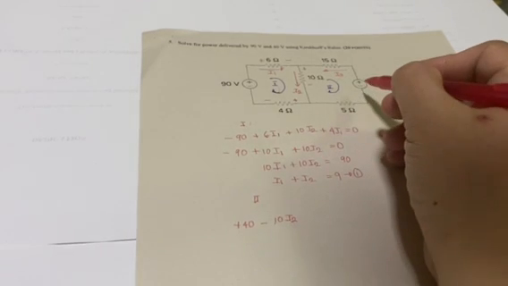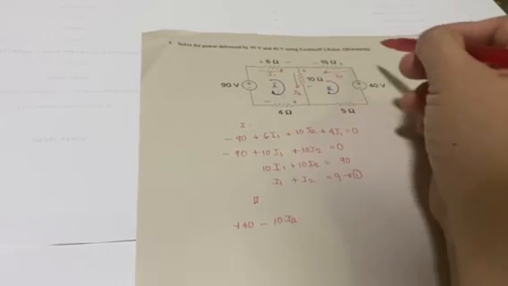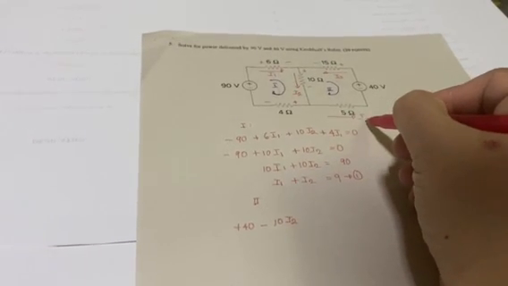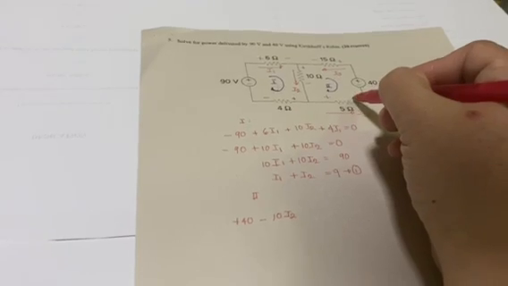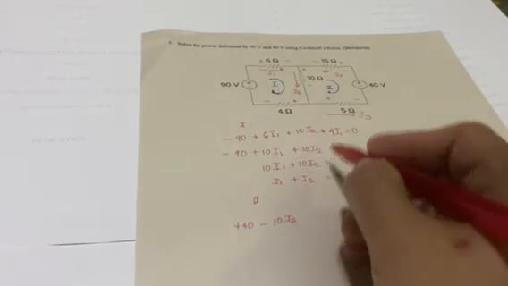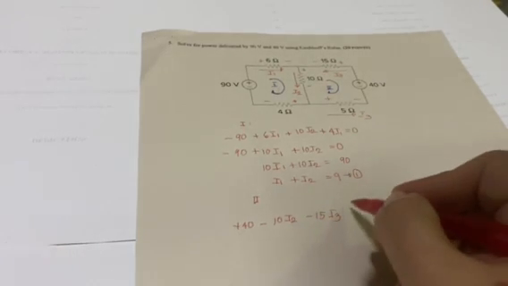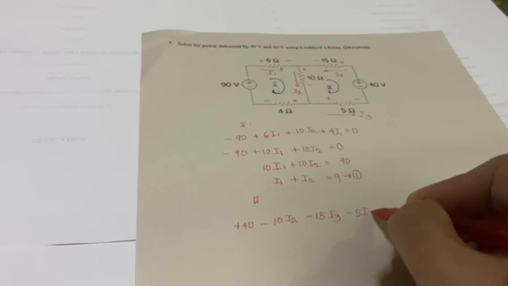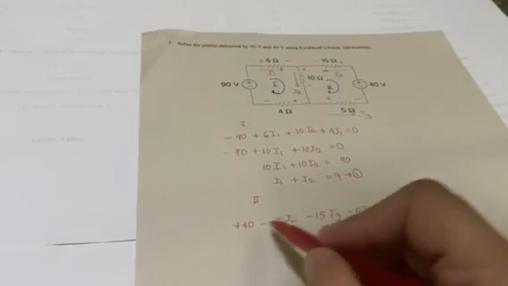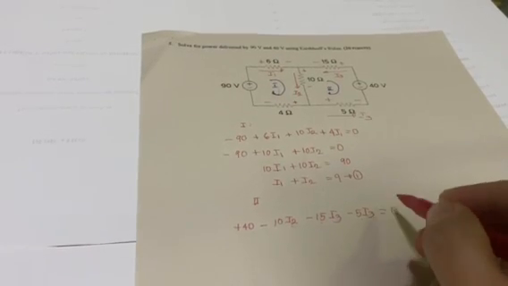Next, I assign my current in that direction. So this is positive, negative. The current that passes through here is also I3. And this is positive, negative. So that is negative 15 I3. That is negative 5 I3. Taking a look, 1, 2, 3, 4. Complete. That is equivalent to 0.